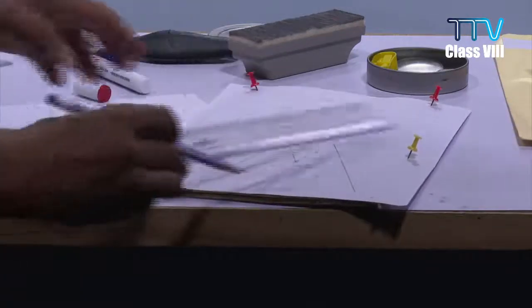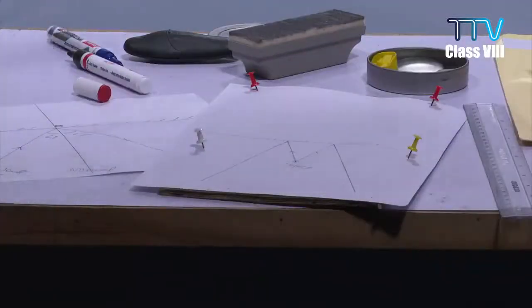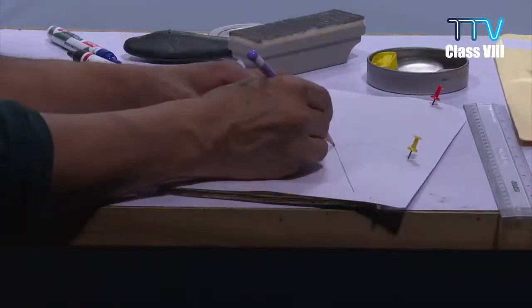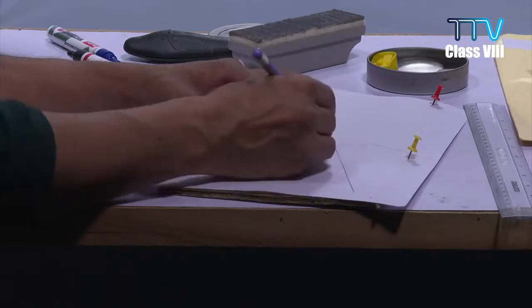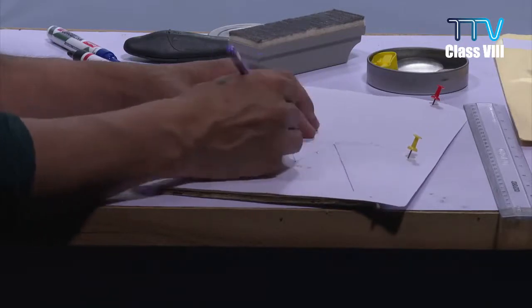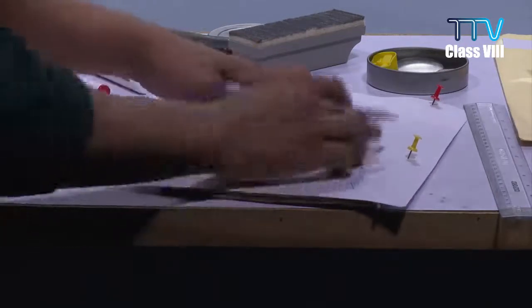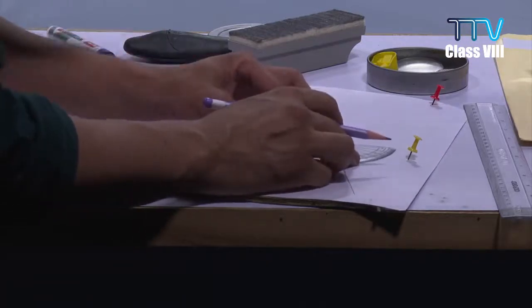I'm going to draw a normal. We know how to draw a normal. This is the point of incidence. Let's say O dash and O. At that point of incidence, the normal is perpendicular.